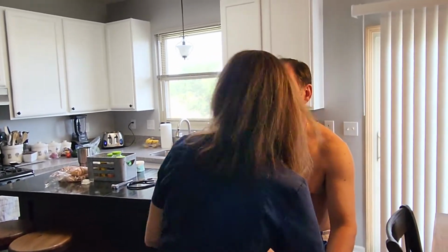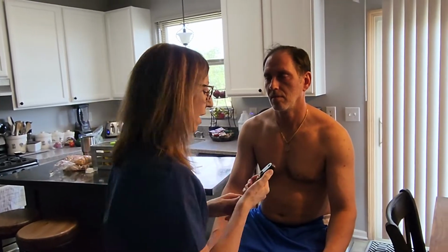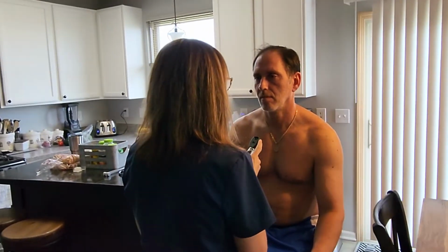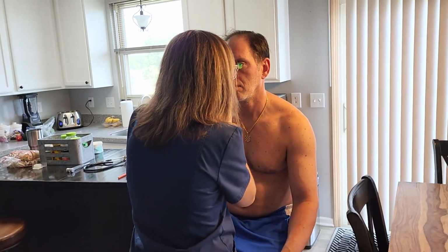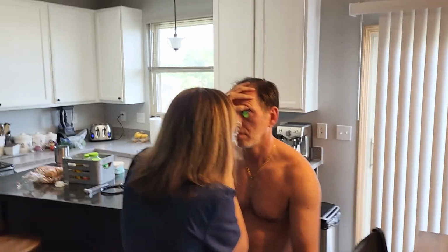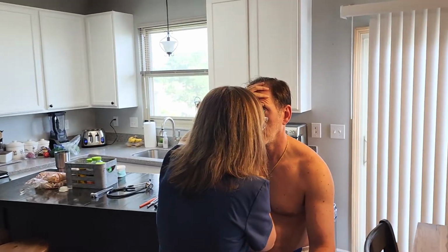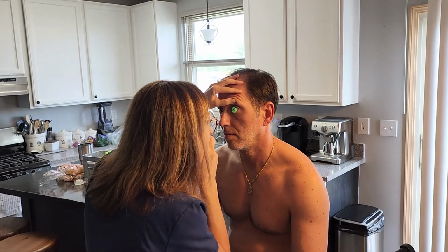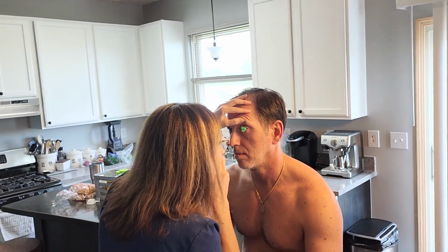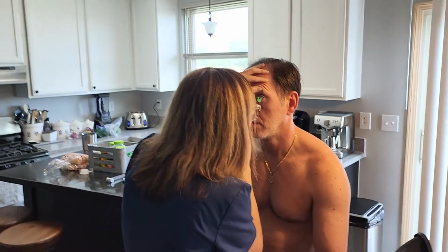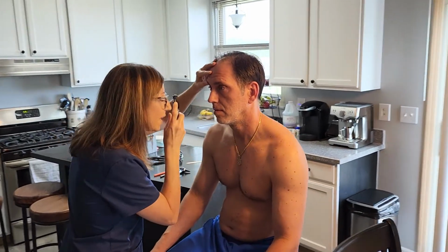And now I'm going to look with my ophthalmoscope and check for the red reflex and the internal structures of the eye. Okay, just looking at your eye here. I want to make sure I'm holding his head still. Like that. Okay. Very good. And then look at this side.